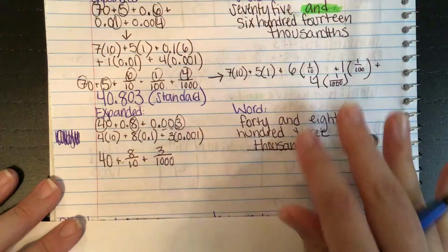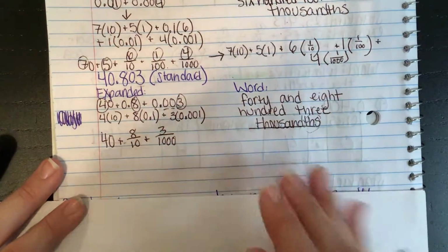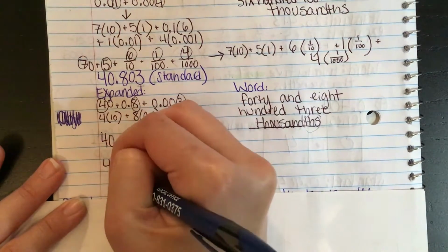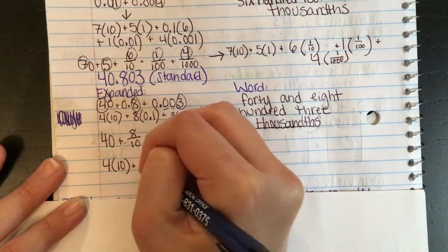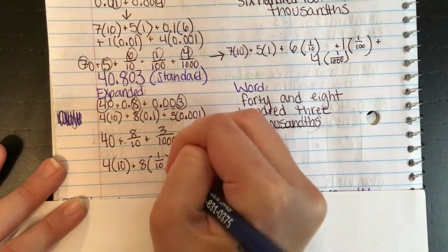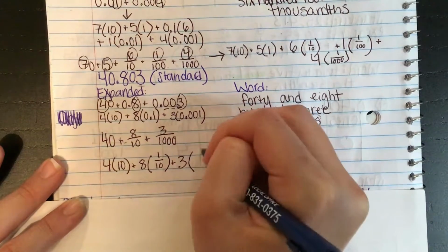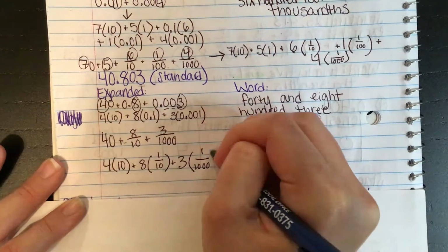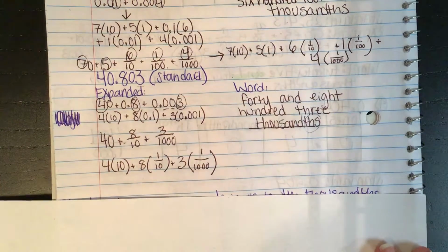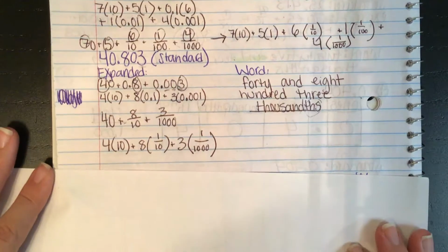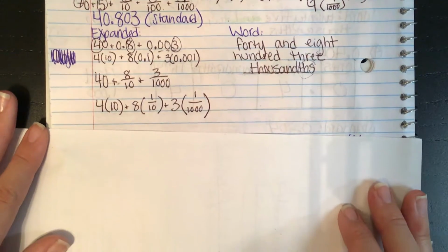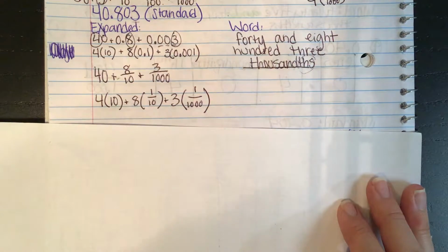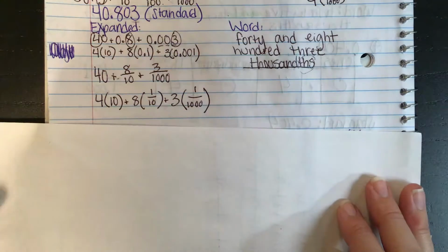That one's pretty short. And that second step, 4 times 10, 8 times 1/10, and 3 times 1/1,000. Hopefully that's becoming a little bit more clear, and we'll continue to review that as we work on place value for the next few lessons.